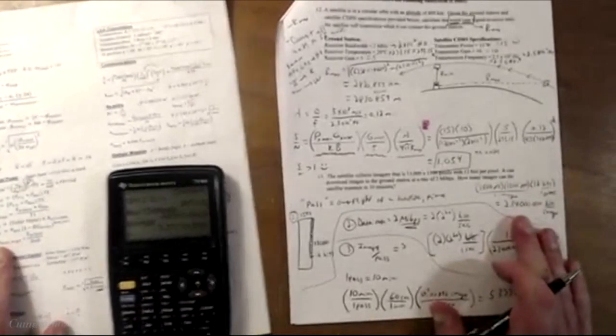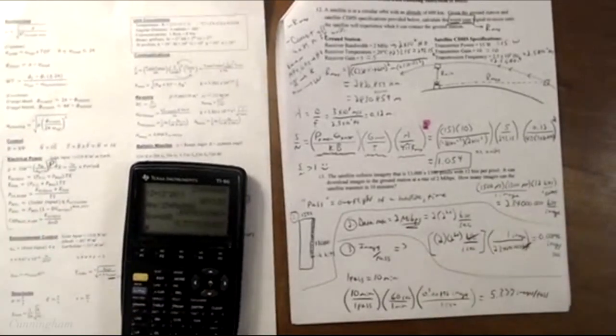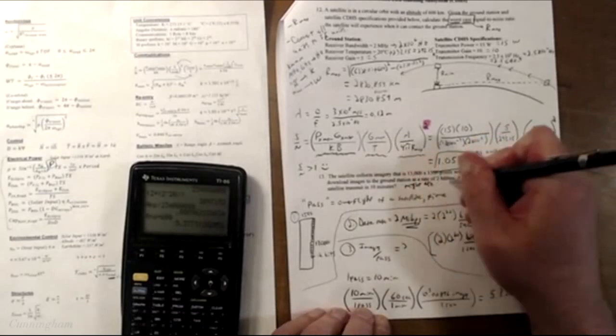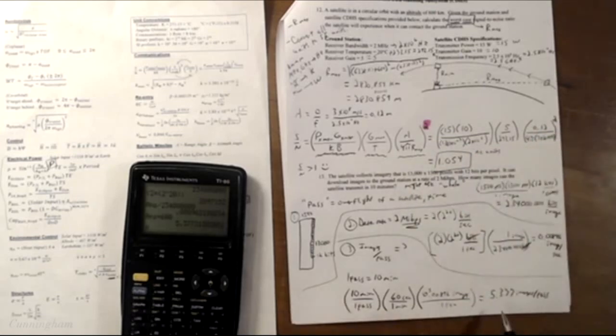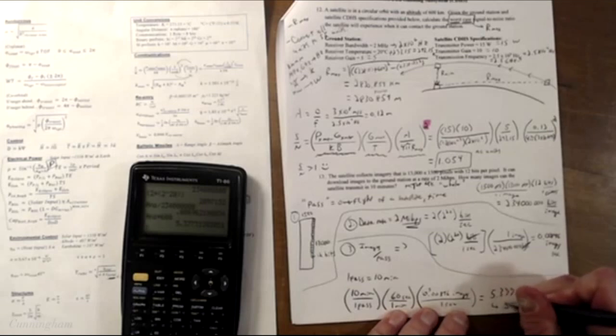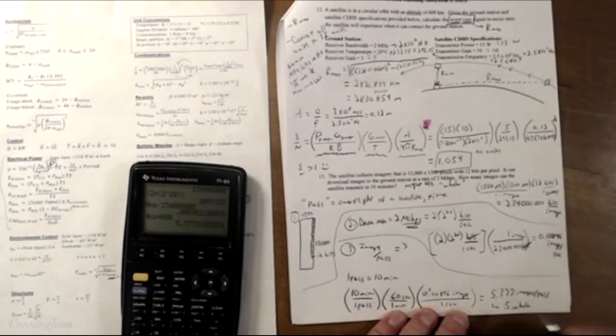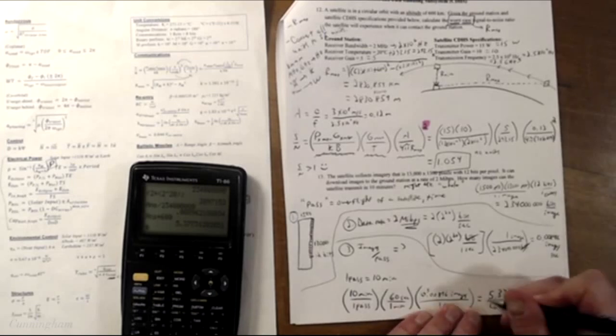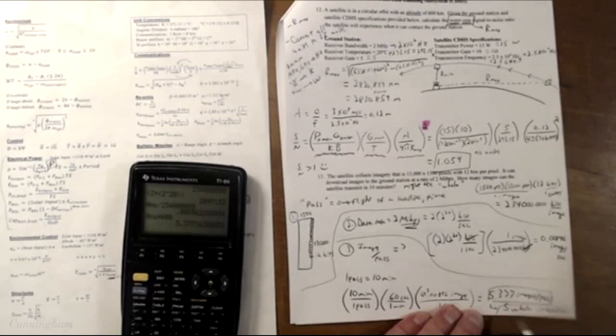So, let me make sure I'm visible here. So anyway, there you go. The question might ask how many whole images. That's just saying how many complete images could we get in a pass? Well, we could get 5 whole images and then 0.377 of the next image. So depending on what the question asks for, either of those would be correct.